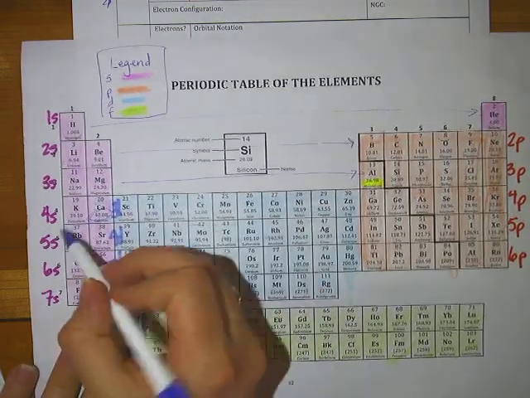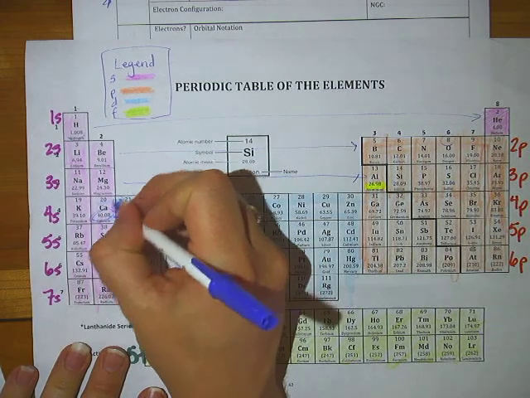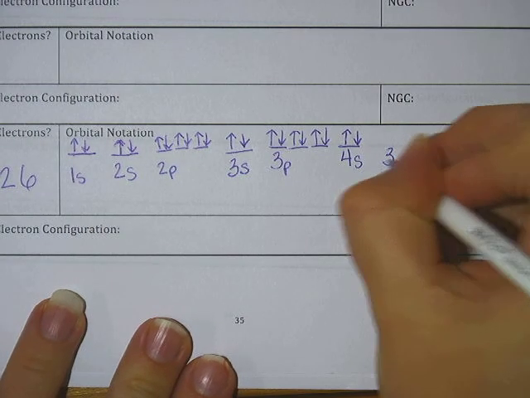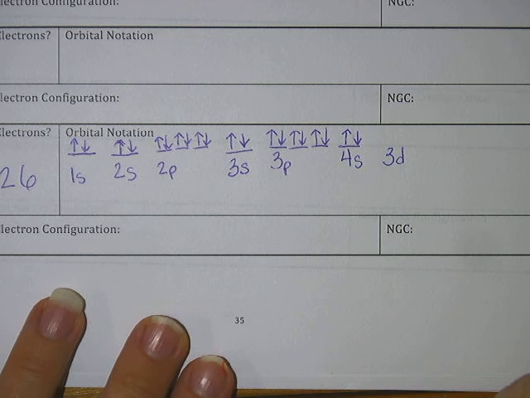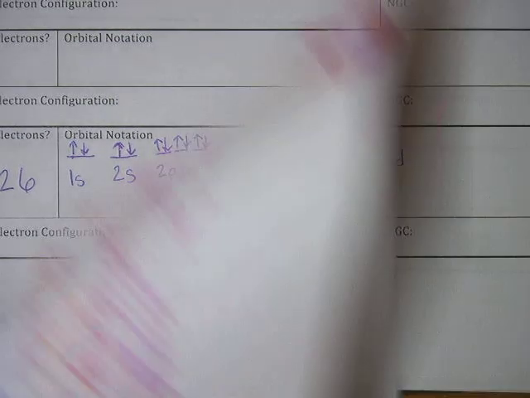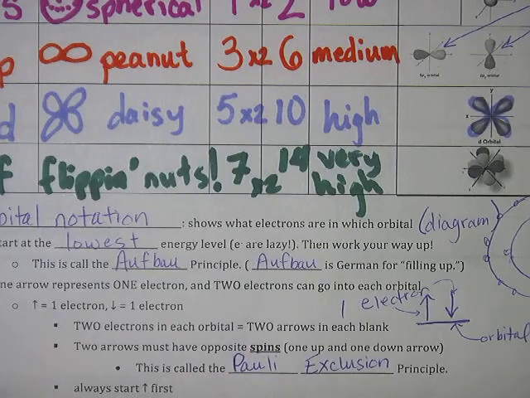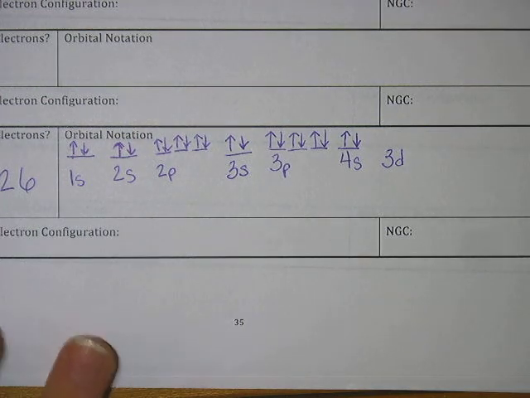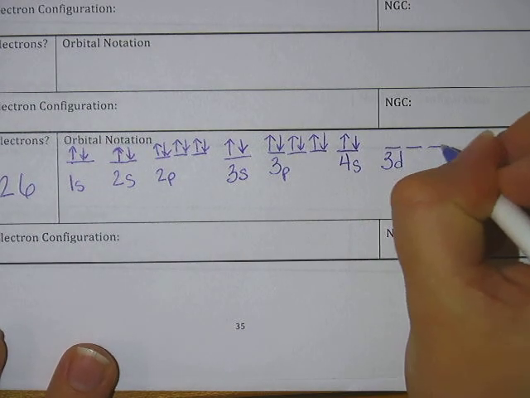After 4s, if we're moving straight across, the next section we hit is 3d, which is a little weird that we went up to 4 and now we're coming back down to 3, but it's okay, just obey the periodic table. I promise it's fine. D's, there are 5 daisies. So how many blanks should I draw for D? I should draw 5. 1, 2, 3, 4, 5.